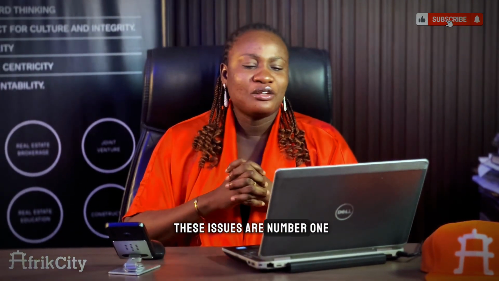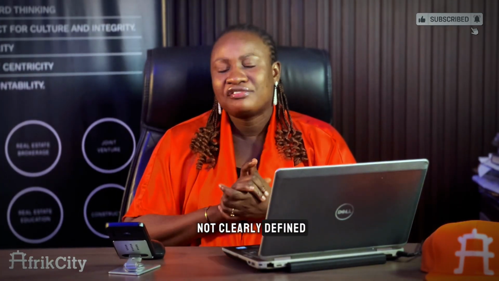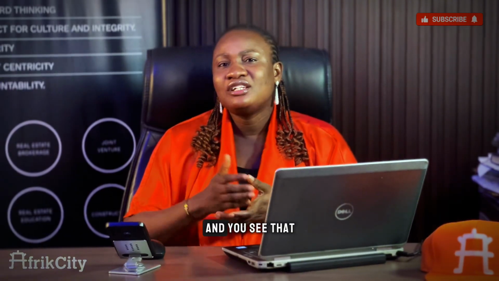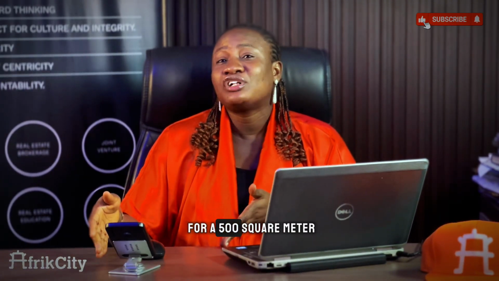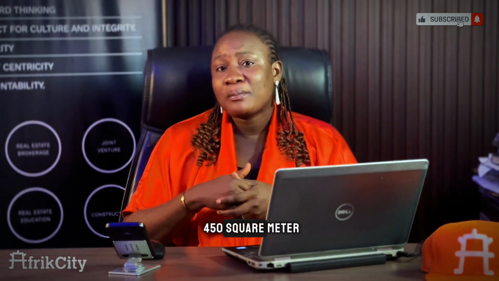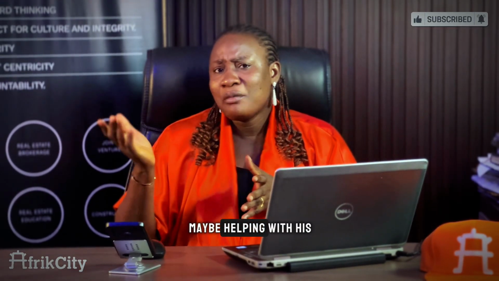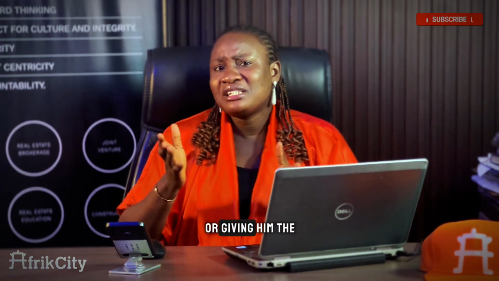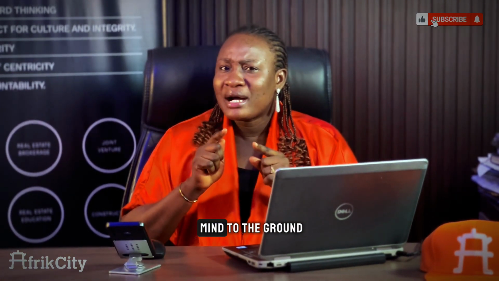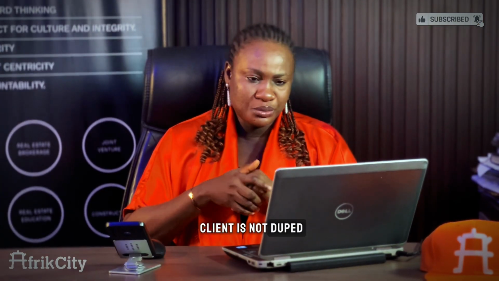So these issues are number one, boundaries, like I said. When these boundaries are not clearly defined, anybody can encroach on another person's plot of land, and you see that something you bought for 500 square meters, you end up having 450 square meters. Do you know what 50 square meters can do for your client? Maybe helping with his parking space or giving him the necessary setback he needs for his building. So you must put your mind to the ground and make sure your client is not duped.